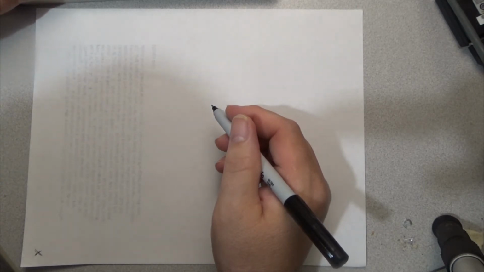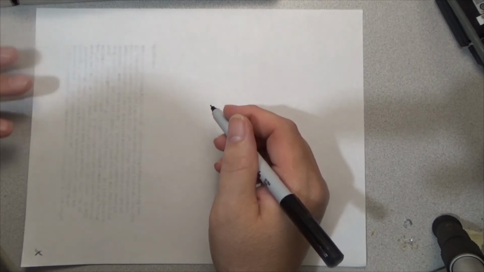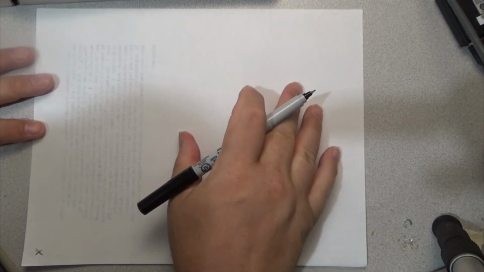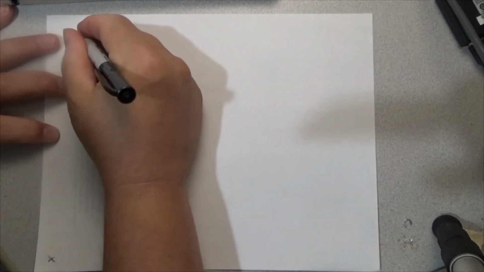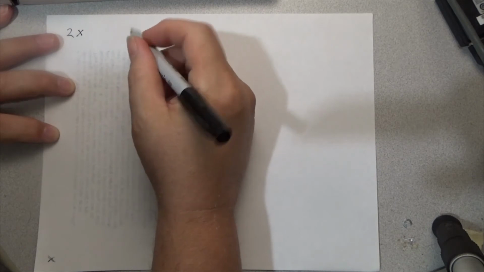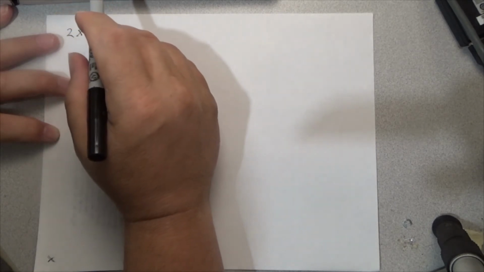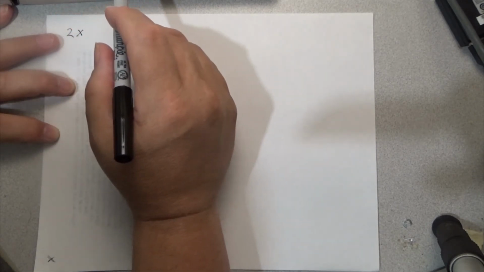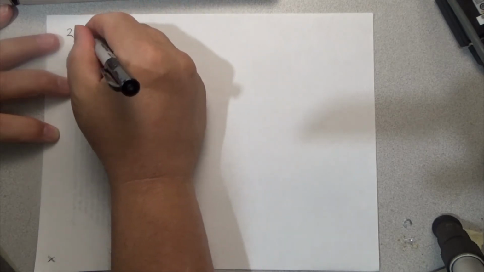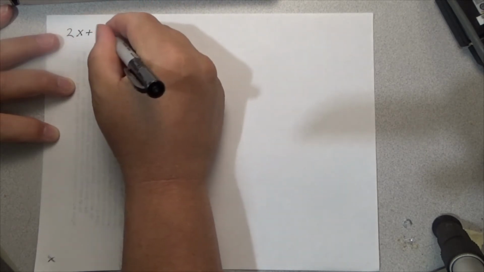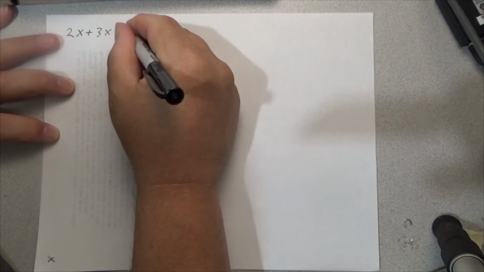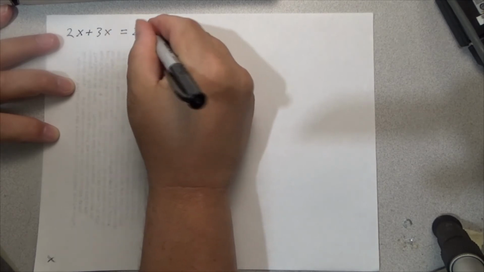Let's see here. Which one looks good? How about number 16? Number 16, it says, twice a number plus 3 times the number equals 20. Twice the number, so 2 times the number, which I'm going to use x, plus 3 times the number, so plus 3x equals 20.